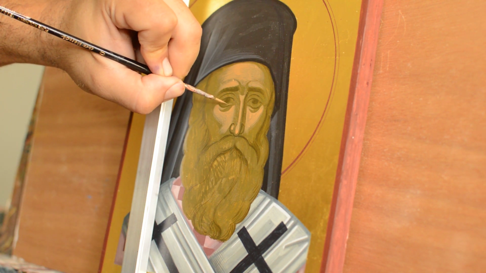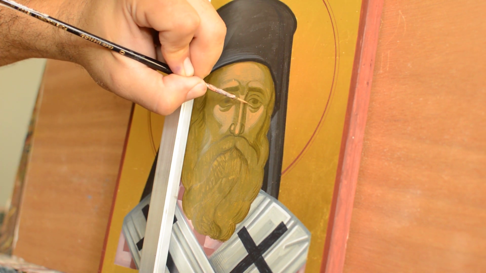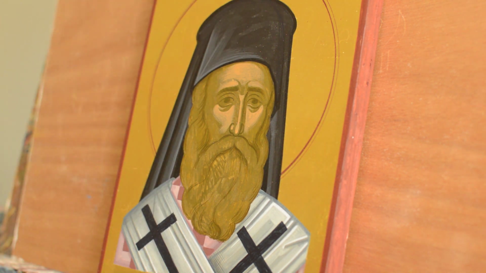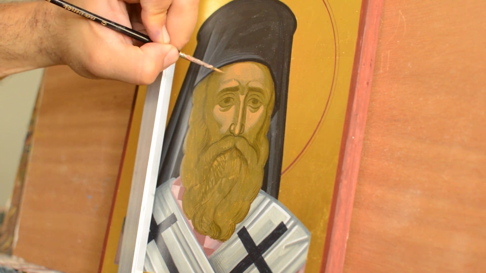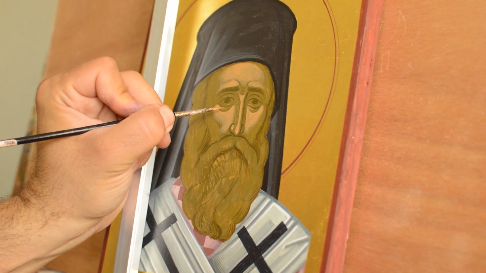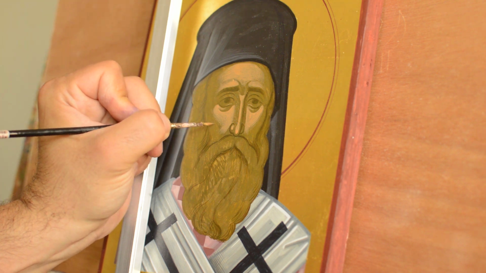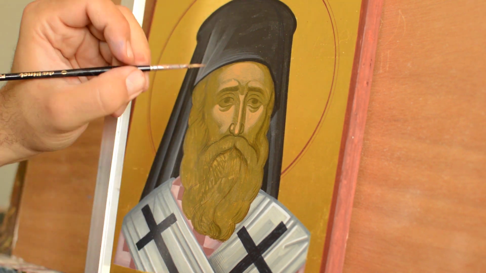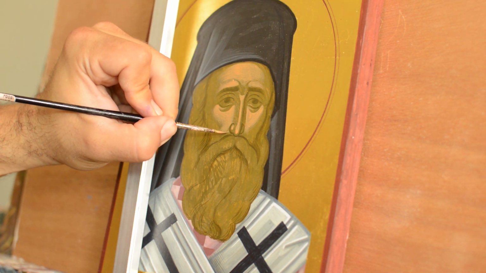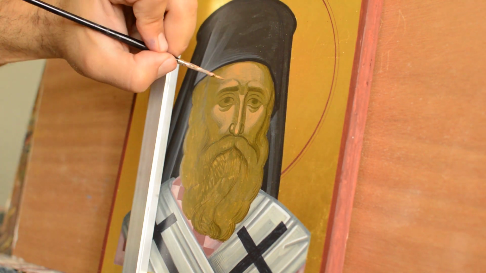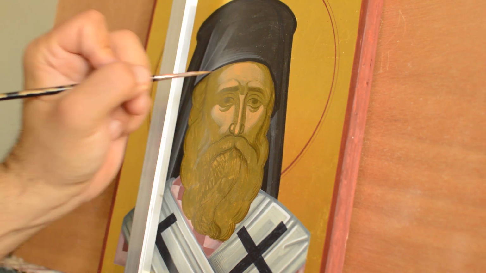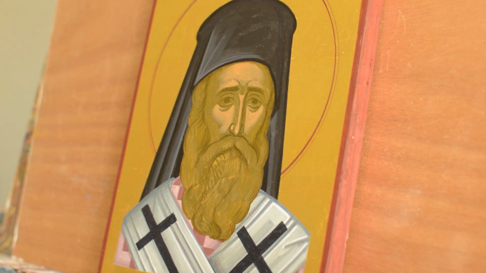Yes, I see a photographic image of Saint Nectarius, but that image is not helping me pray to Saint Nectarius, which is in the heavens. I hope I make sense. It's very clear to me. It's as if we cancel centuries of iconography when we paint in a photographic style.